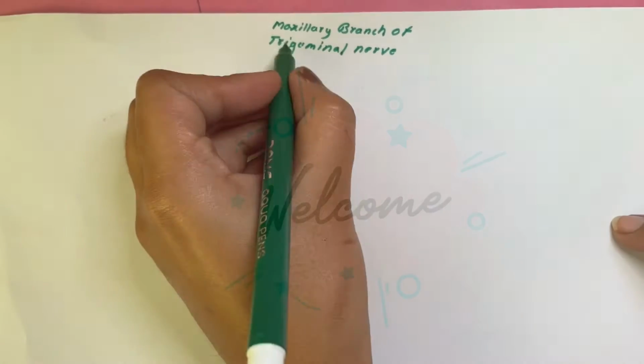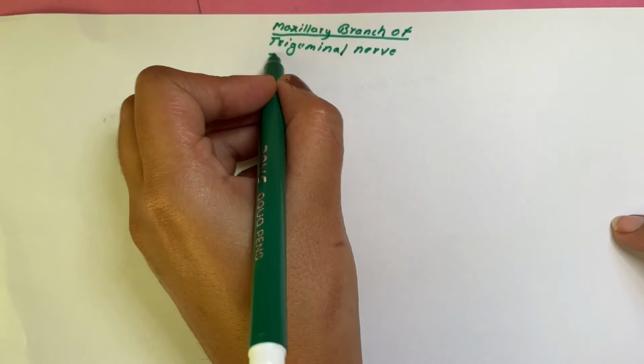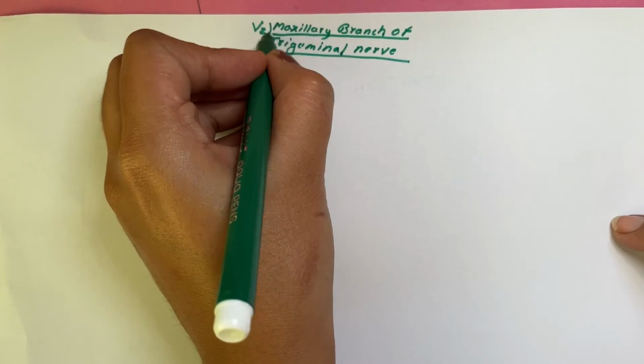We are going to learn about the maxillary branch of the trigeminal nerve. We discussed in the previous video that the trigeminal nerve arises from the pons and gives both a sensory and a motor root. V1 and V2 are sensory, while V3 has both motor and sensory. Now today we are going to discuss from the trigeminal ganglion.